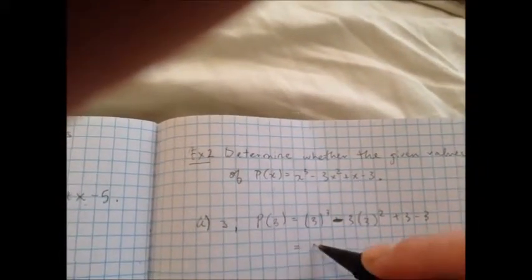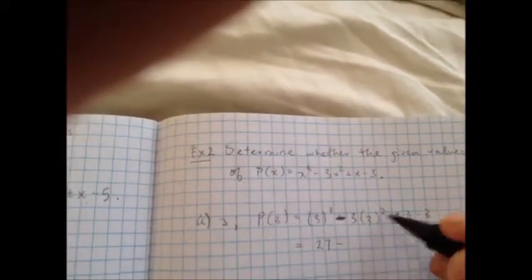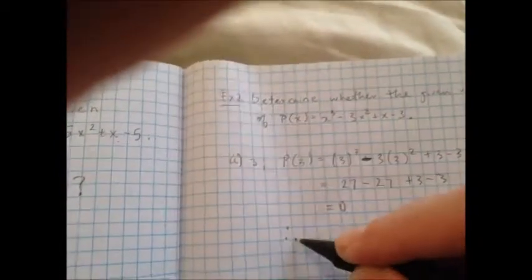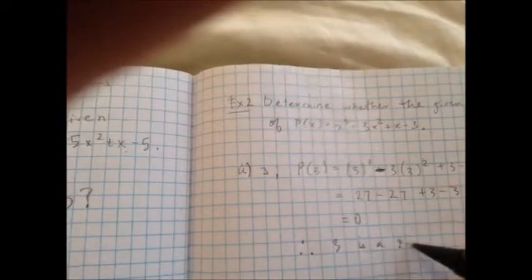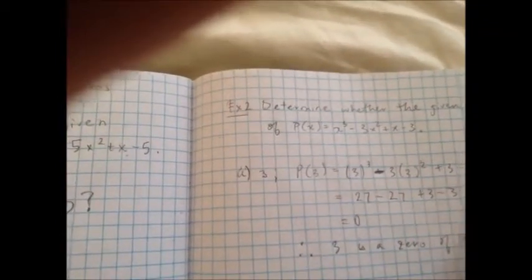That becomes 27 minus 27 plus 3 minus 3, which equals 0, and therefore we can say that 3 is a zero of p of x.